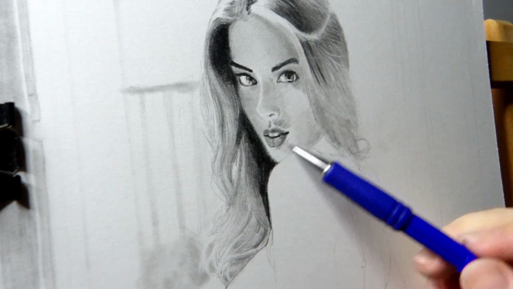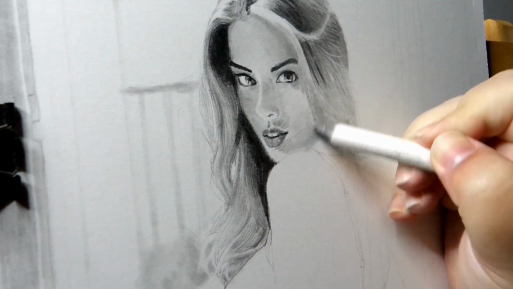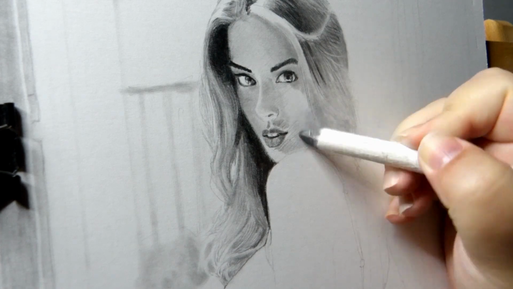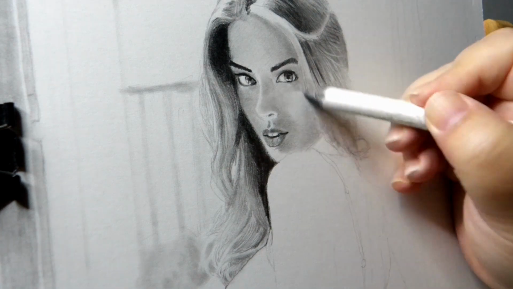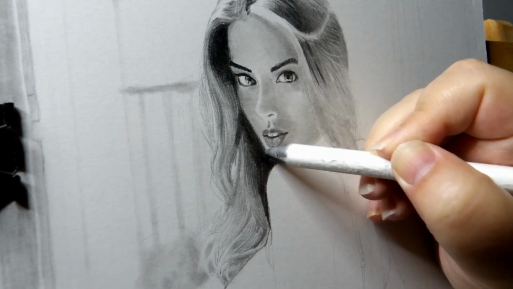Now that the lips are in place, I place the shadows around them. This lets us know that her skin tone needs to be darker. We will carefully add little by little, trying to reach our destination without overshooting.